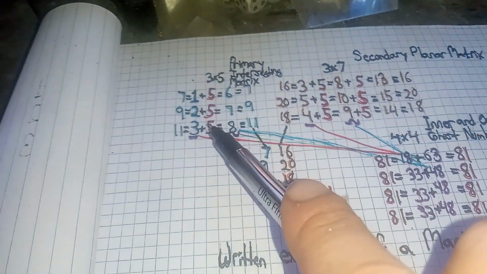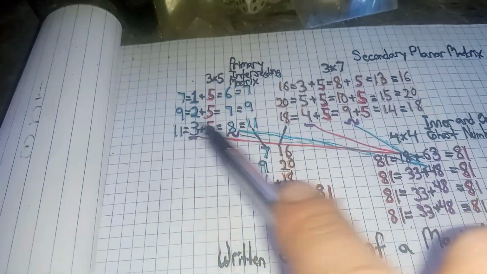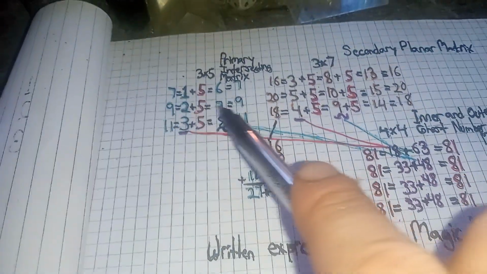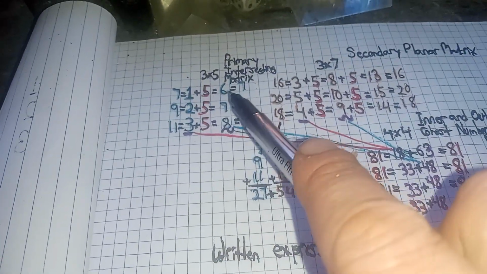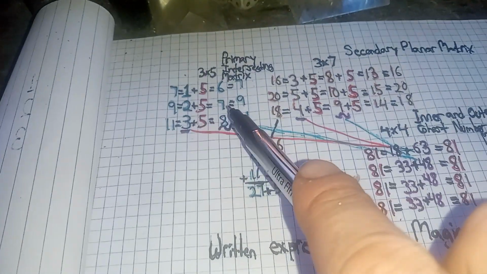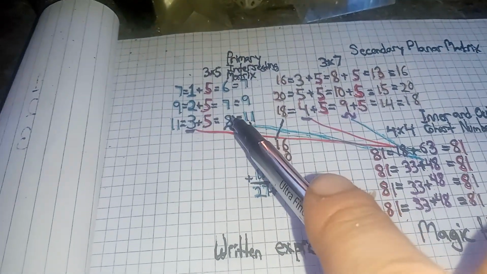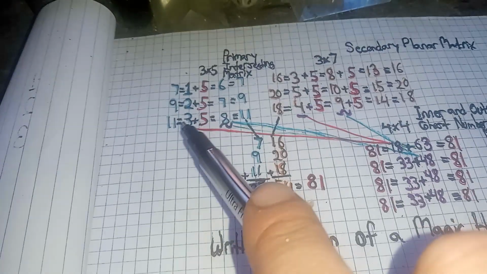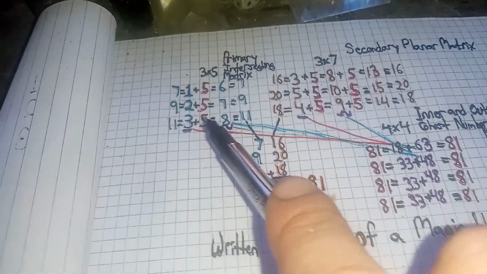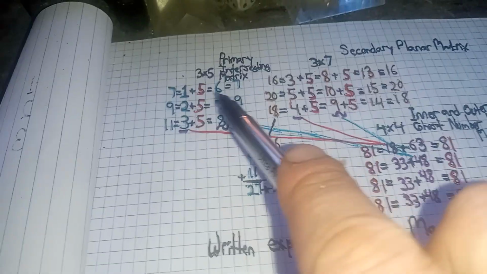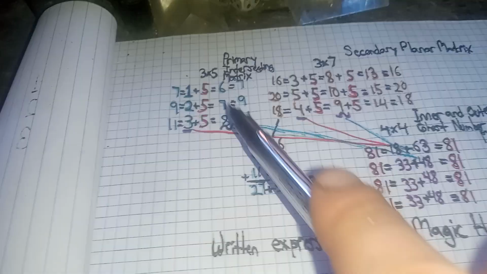You give 5 to all these because these are 3 intersecting equations. 1 plus 5 is 6, 2 plus 5 is 7, 3 plus 5 is 8. And with the commutative property, it's 11 on both sides for this, 9 on both sides for this, and 7 on both sides for this.